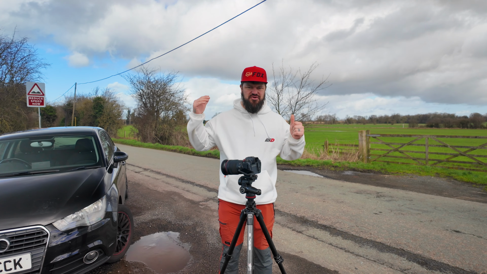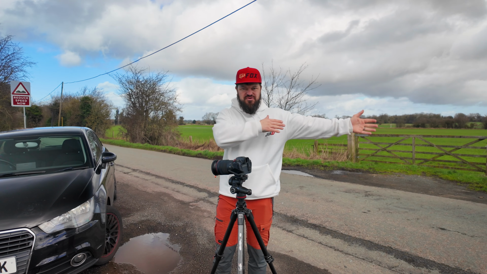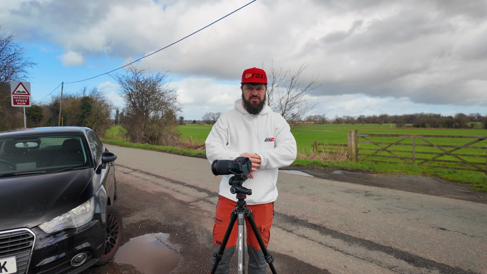So we're going to go straight into how going from one extreme of a wide angle like I am now, all the way up to 400mm, where I'm going to have to be walking miles away from a car.